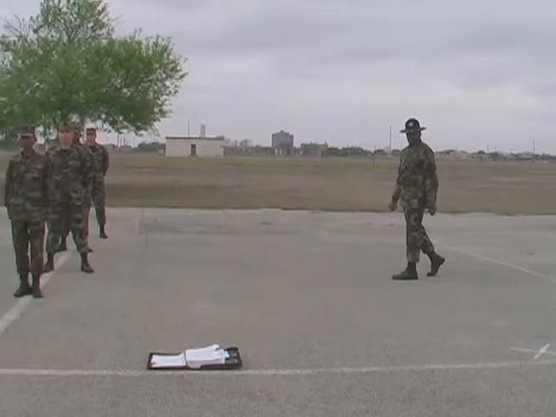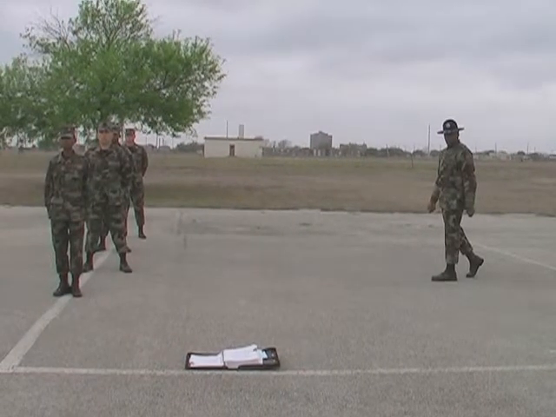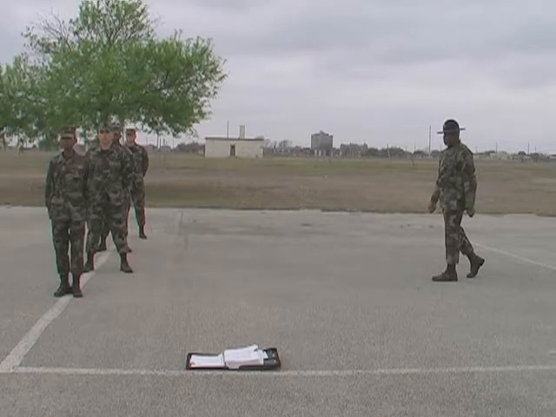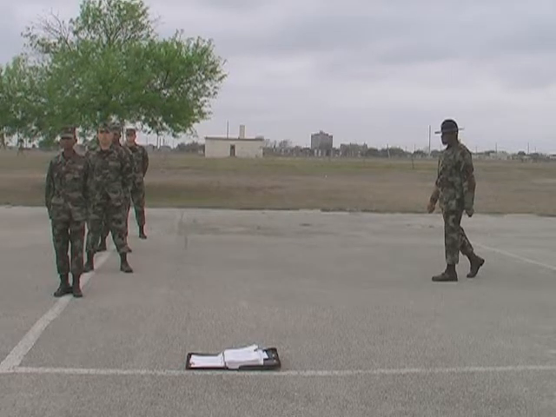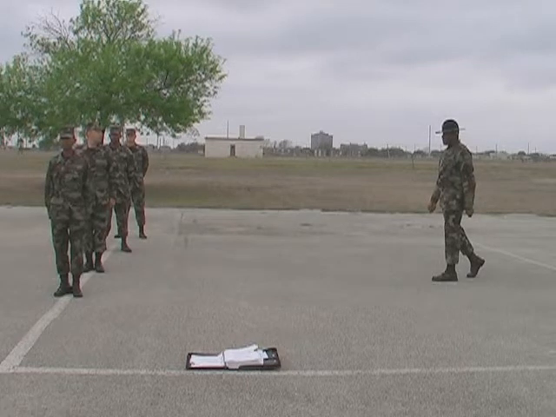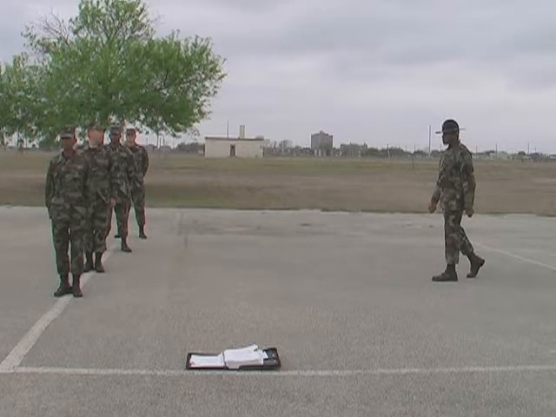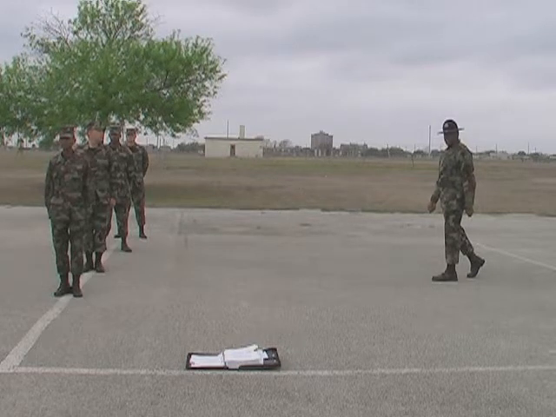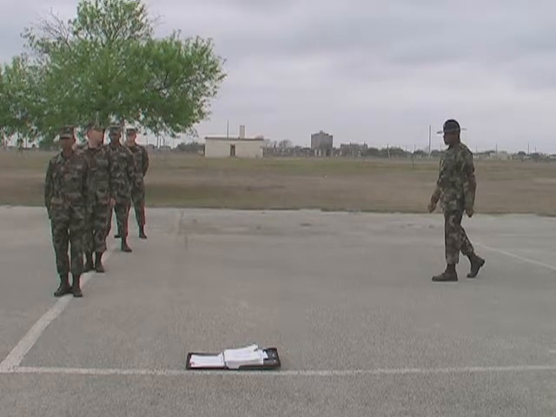The second element leader, prior to the inspecting party halting in front of you, will assume the position of attention, turn your head and eyes down line, and command second element attention. Second element, attention, hut. Responding to your own commands, you will snap your head and eyes back to the front.